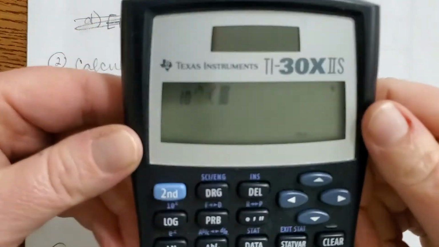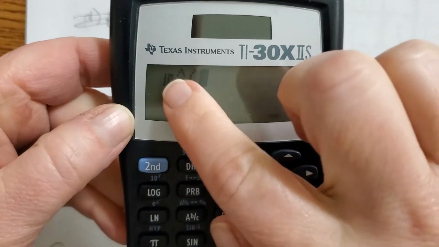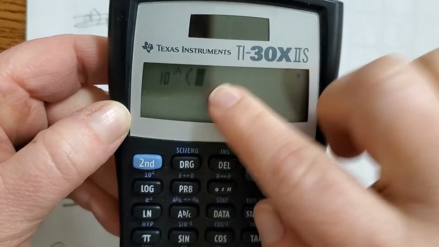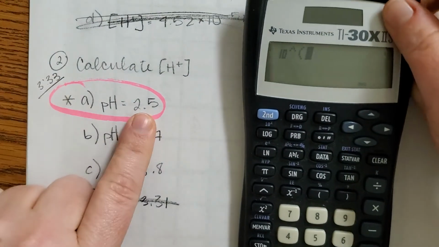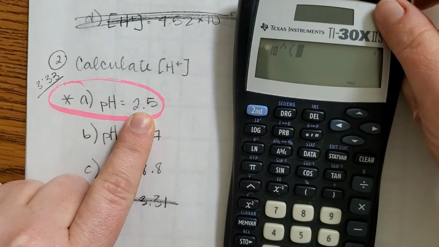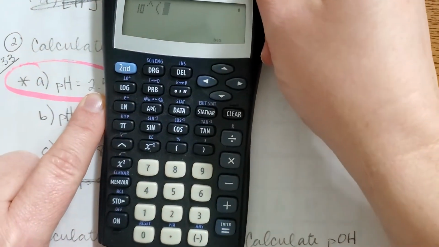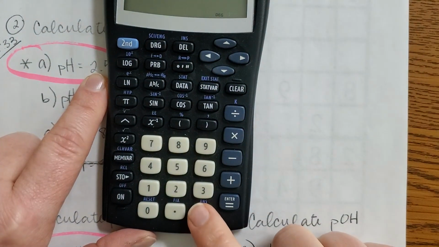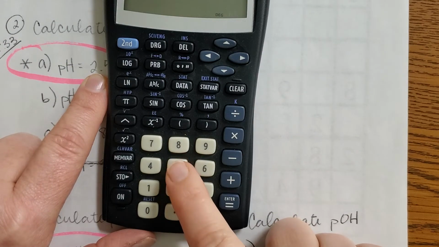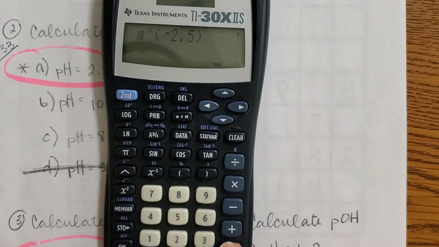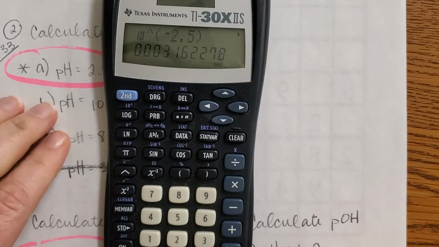Can y'all see that? It gives me 10, and the caret means to the power of, right? And it says, okay, cool, give me your exponent. So my exponent is the pH, but with the negative sign. So don't forget the negative. That's the easiest part to forget. So not minus, but negative 2.5. And then close your parentheses. And then when I hit enter, I should get that, right?